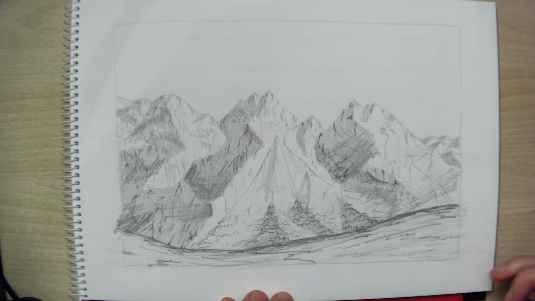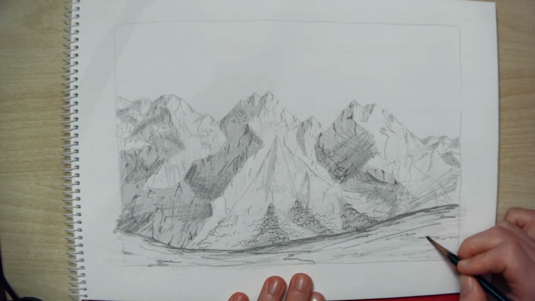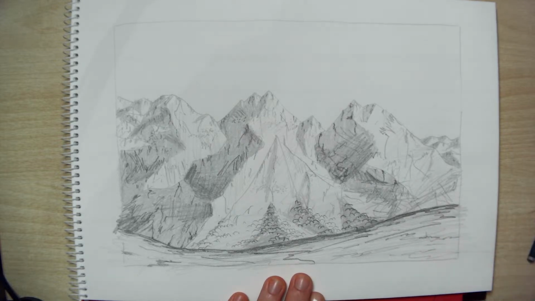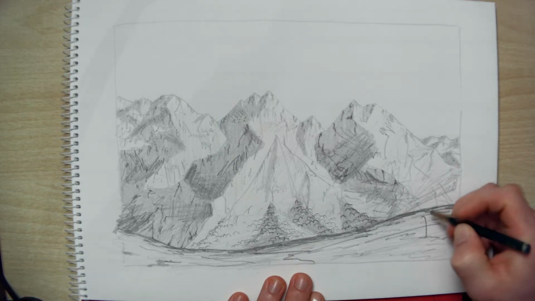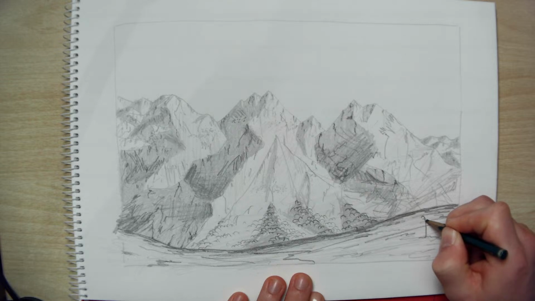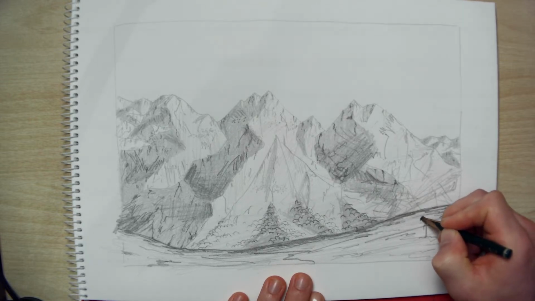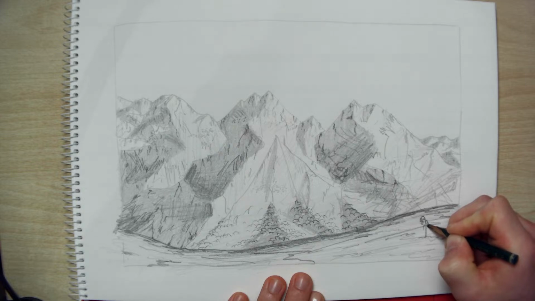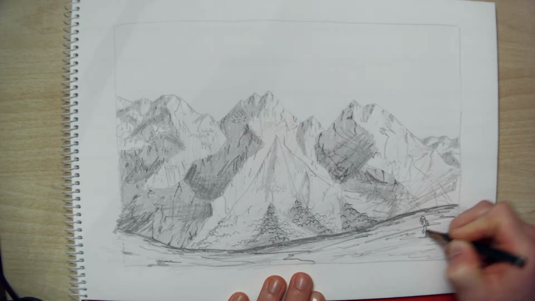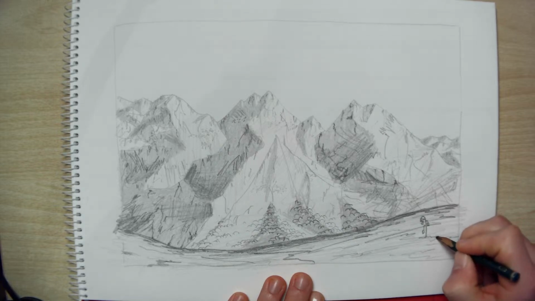Okay, and we've got a couple more minutes. So I want to go in, maybe draw a couple of flowers, maybe for a change. So right here, and the buds are looking like those little bells right here, like so.